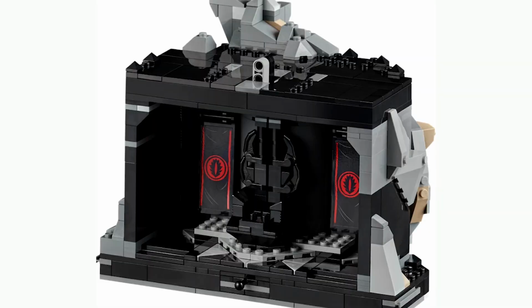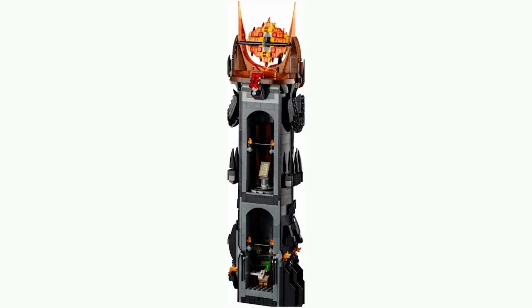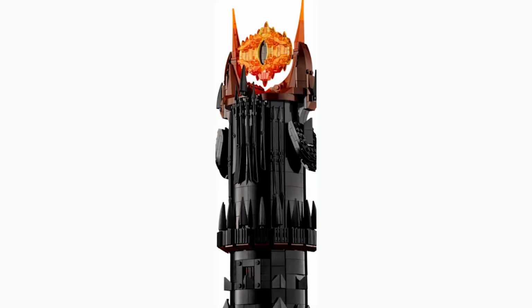Toward the top of the tower, there is a throne room that has the bowl that belongs to Saruman, I believe. I don't know why that is in Barad Dur, but it's a nice inclusion. There's a library as well, and the eye sits at the top.